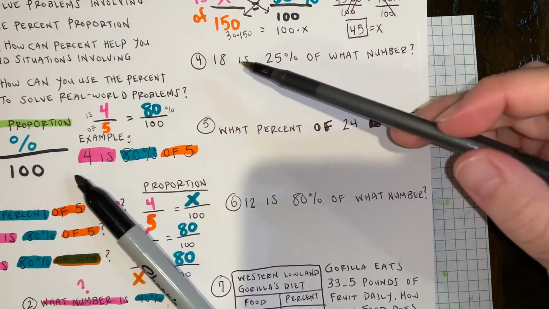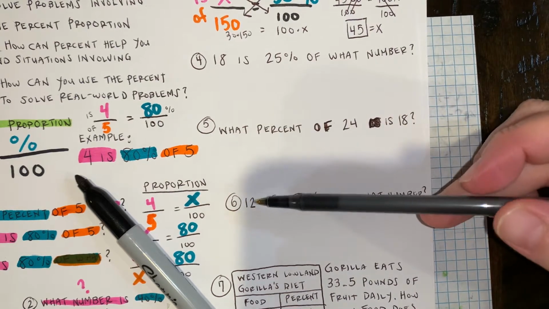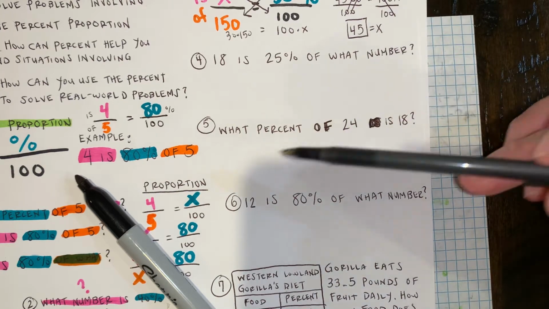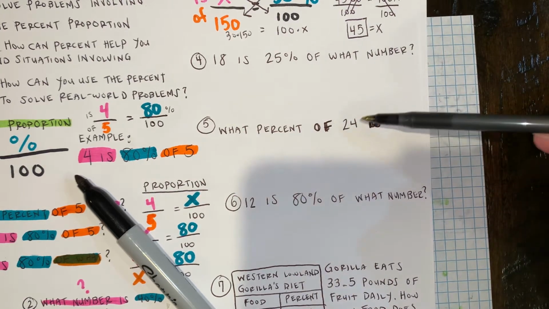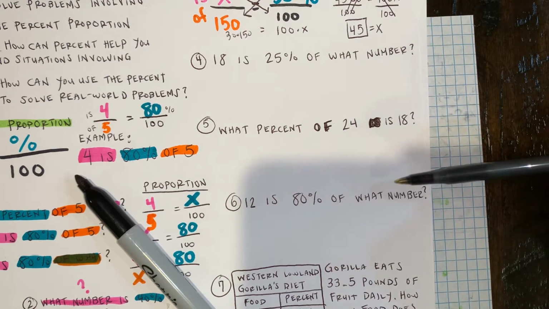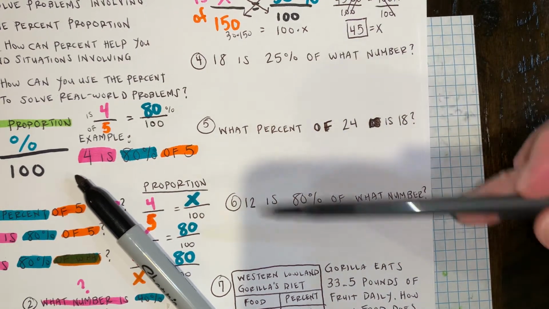So I'm gonna give you some time to try to do 4, 5, and 6 on your own. 18 is 25% of what number? What percent of 24 is 18? And 12 is 80% of what number? So I'm gonna give you some time to set that up and solve it on your own.